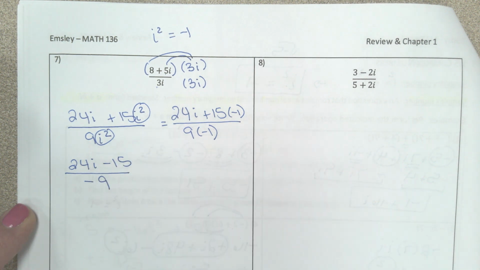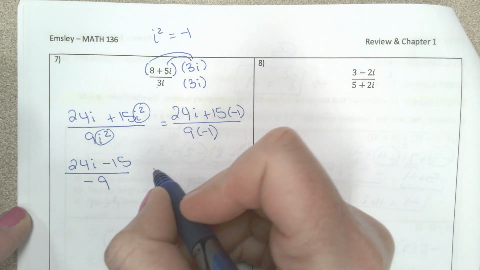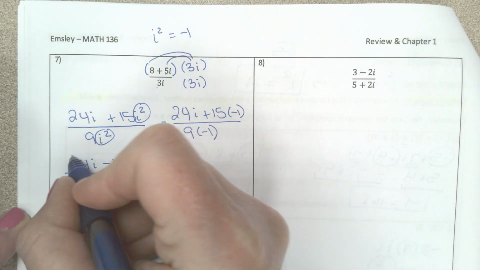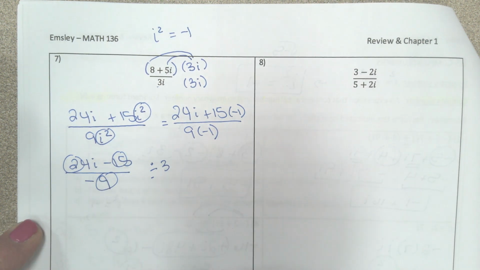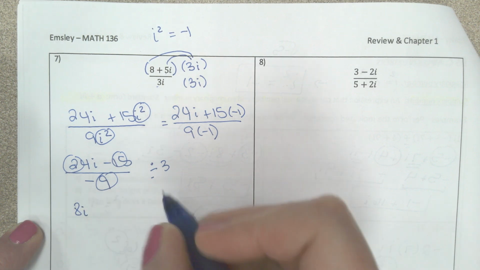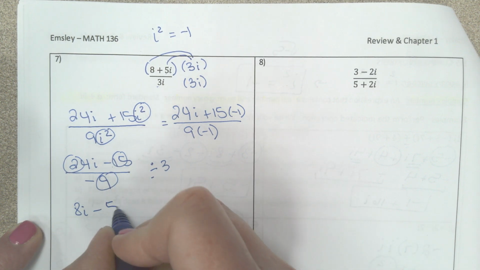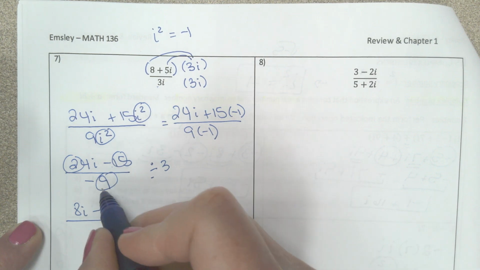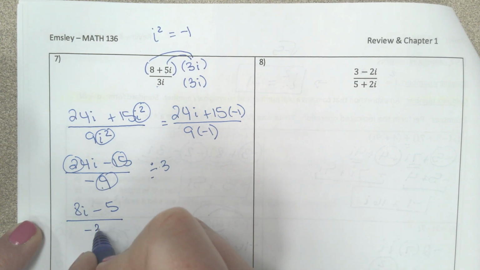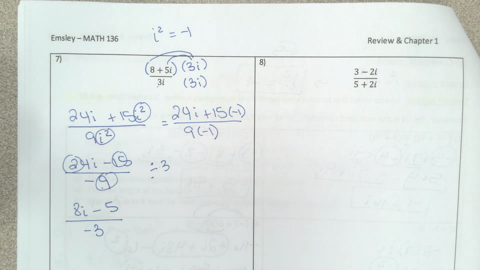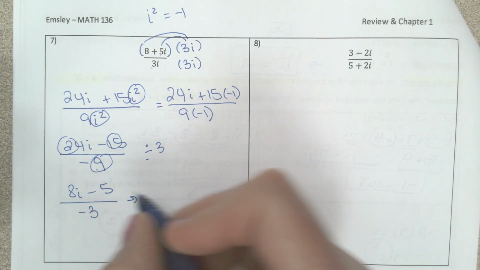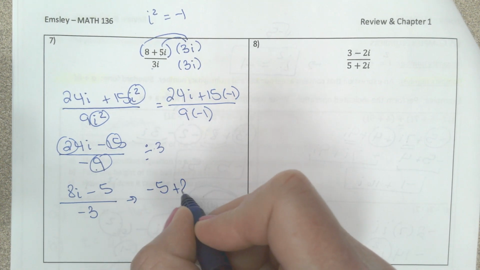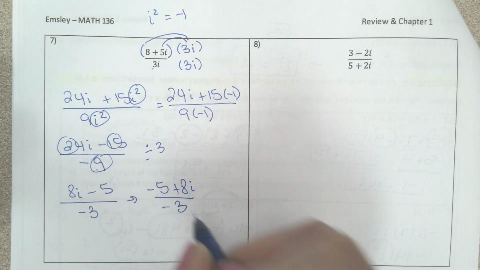So when I look at these numbers, I see a 3 that's common to all of them. So I'm going to divide all 3 numbers by 3. 24 divided by 3 is 8. 15 divided by 3 gives me -5. -9 divided by 3 gives me -3. I would probably change the order, so -5 plus 8i divided by -3.